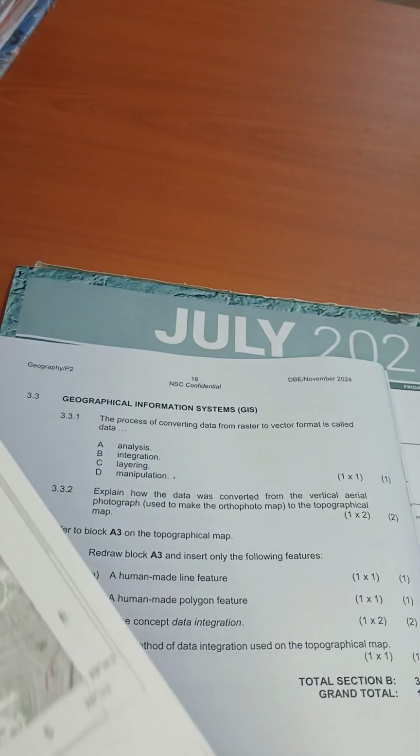So this is how we managed to come up with something like this. We're showing the cultivated land, you've got your road and the different tracks and paths that are found within A3. So this is how you're supposed to do it. You're supposed to come up with something like this. Then you get your mark for this, you get your mark for that as well. 2 marks for that, okay?